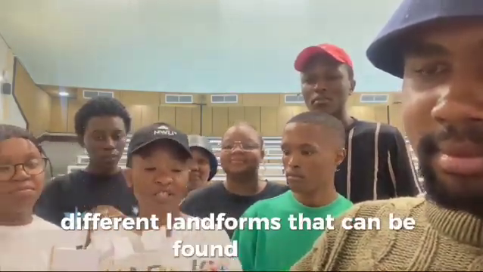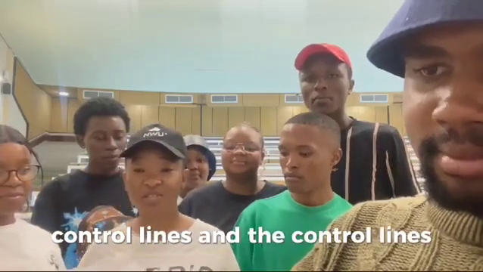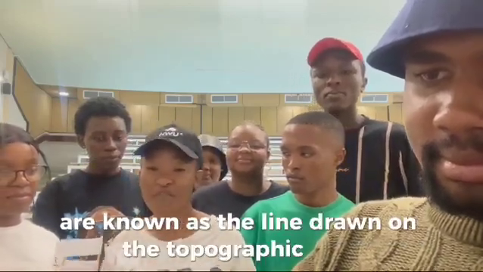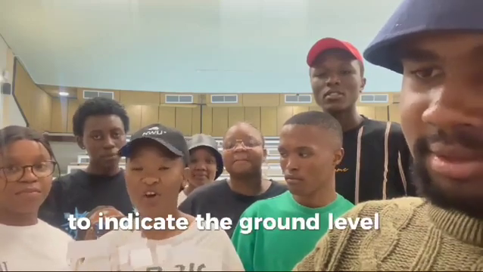Good evening, learners. Today we're going to talk about the contour lines using the contour model for illustration. We have the different landforms that can be found in the contour lines, and the contour lines are known as the line drawn on the topographic map to indicate the ground level or the depression.